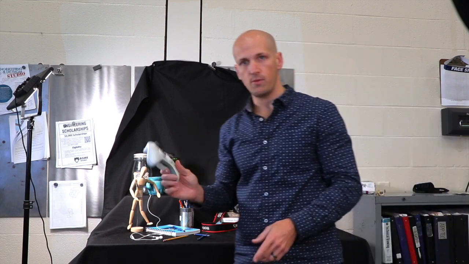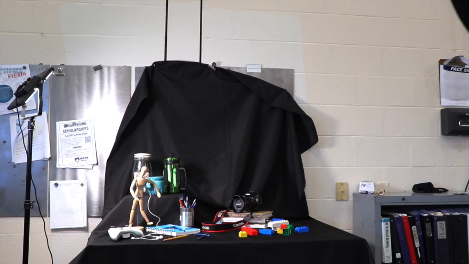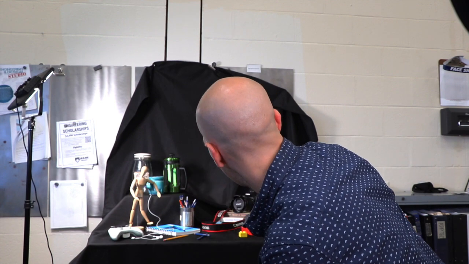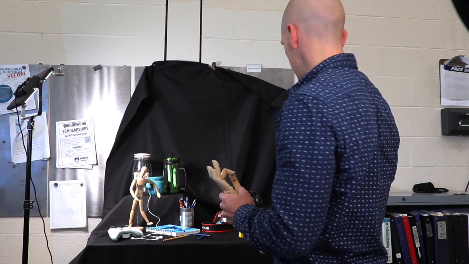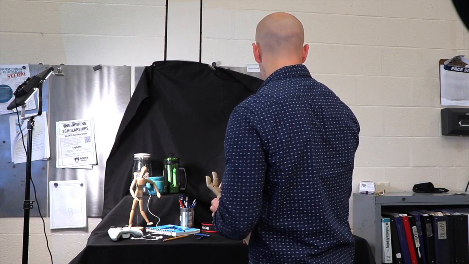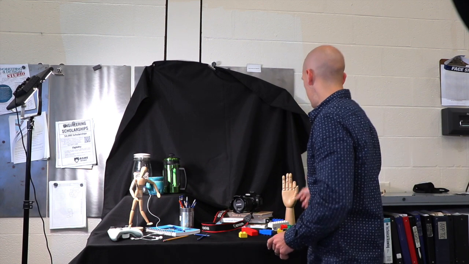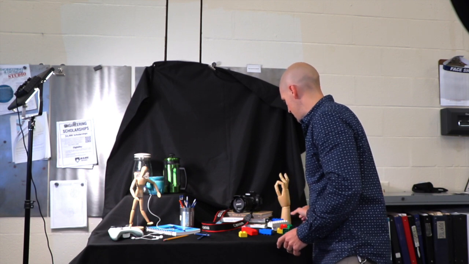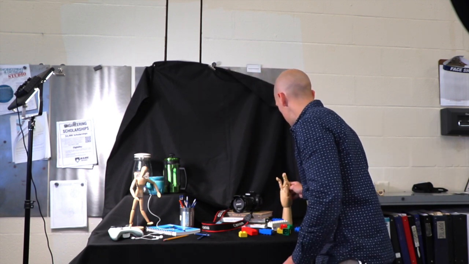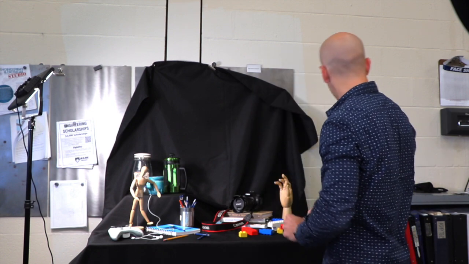Game controllers, remotes, they offer really good form too. So maybe I put this over here with my headphones. And as I'm looking, it has a nice L shape. I have this hand that I might include, just trying to look for a place that looks good. I could put it over here, but it's kind of bringing the attention back up. We'll go with that for now.